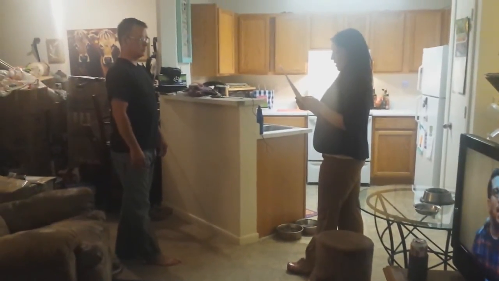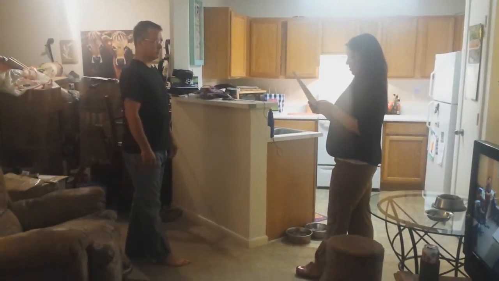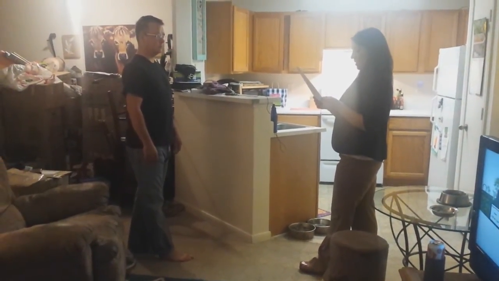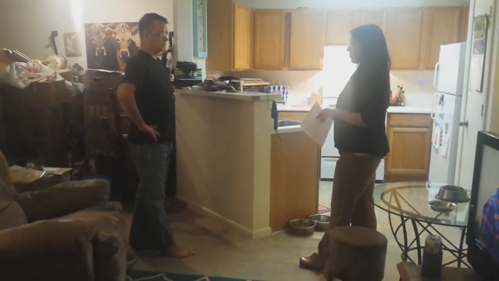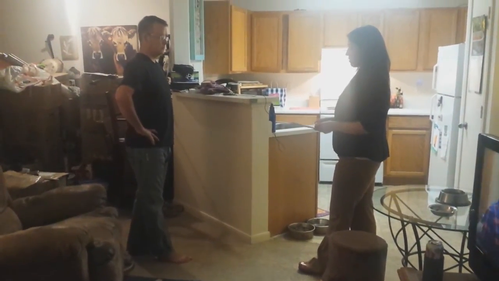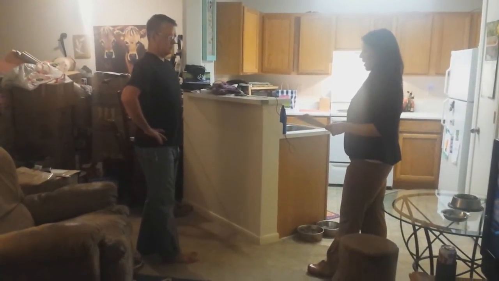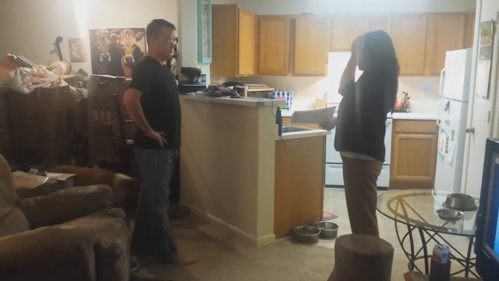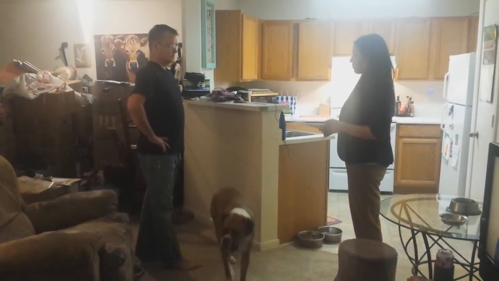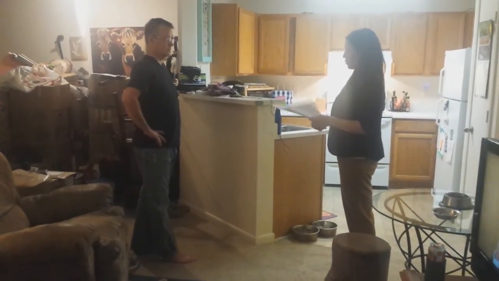I'll be counting the number of times you move out of this position. If you stumble out of this position, open your eyes and return to the start position and continue balancing. I'll start timing you when you are set and have closed your eyes. 1, 1,000, 2, 1,000, and so on, counting up to 20, 1,000.